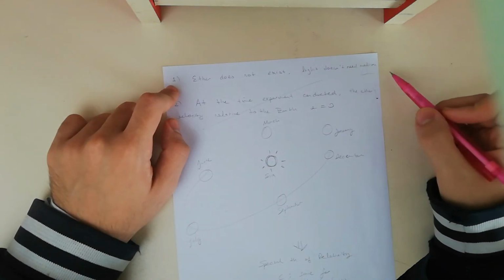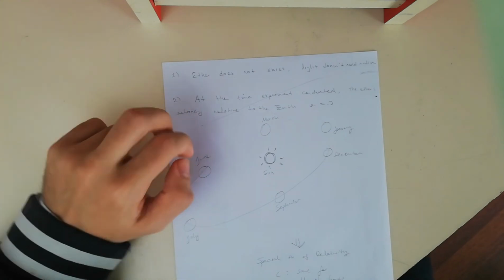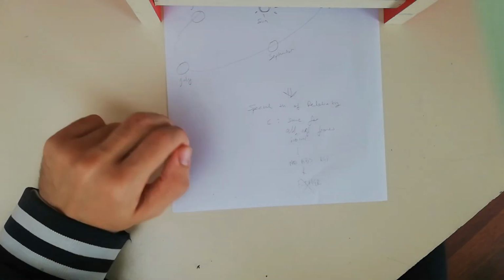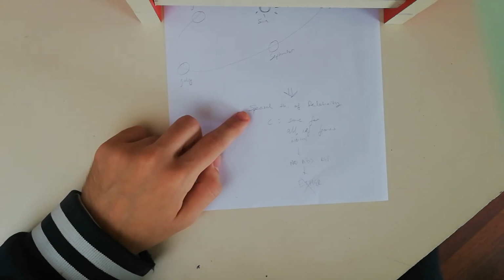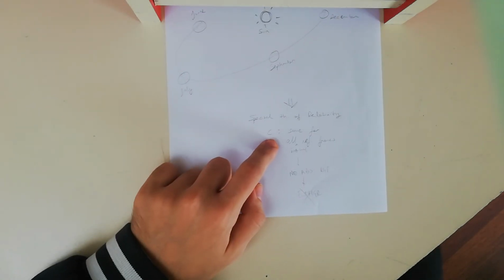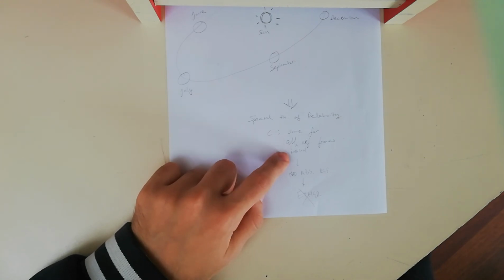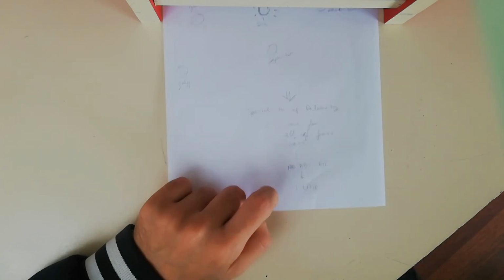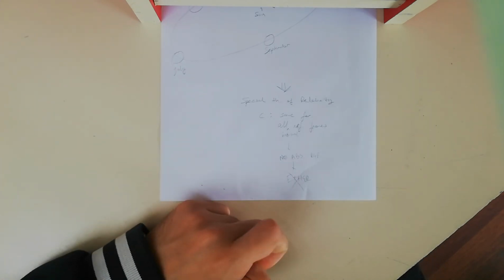So the only explanation of the experiment is that ether doesn't exist, and this phenomenon was successfully explained by Einstein's special theory of relativity. Einstein proposed that the speed of light in vacuum is the same for all inertial reference frames, and so there's no absolute reference frame like ether. So there's no ether.